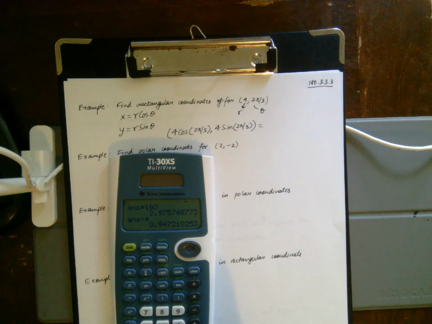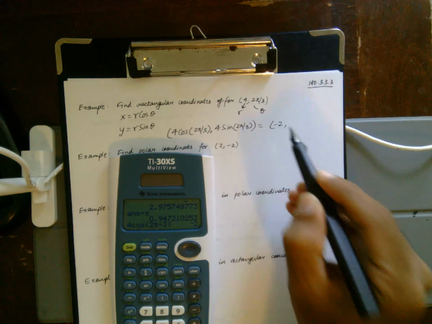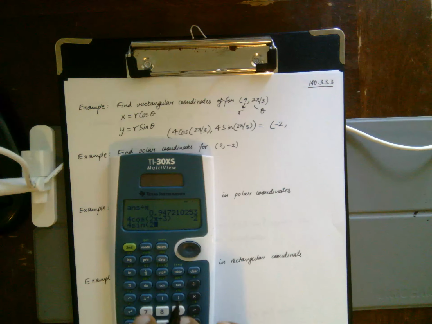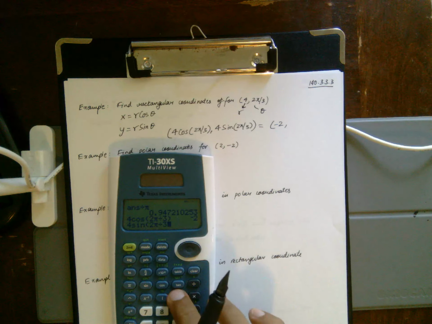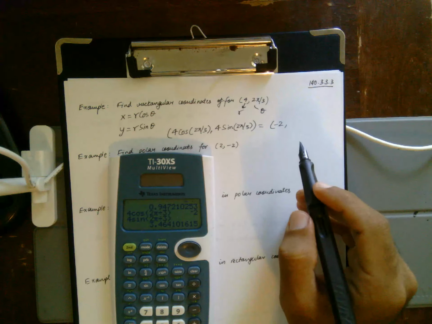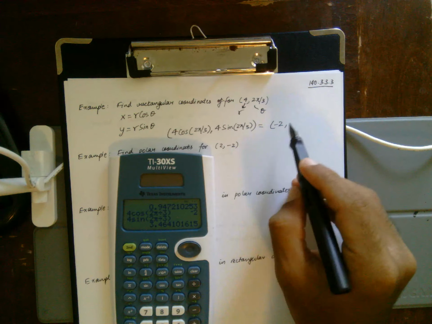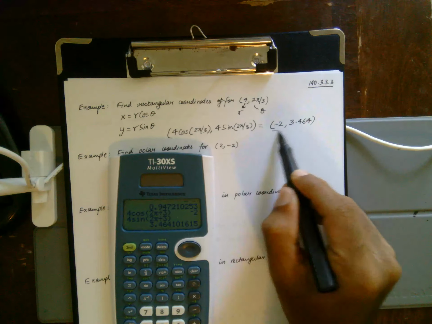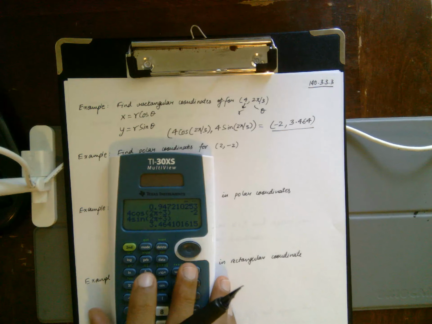So I have 4 cosine 2 pi divided by 3 is negative 2, and 4 sine 2 pi divided by 3 is 3.464. So that's going to be my rectangular coordinate.